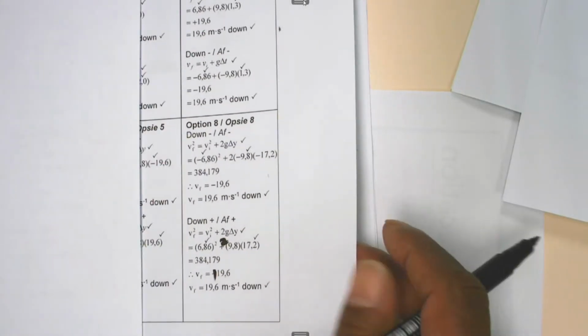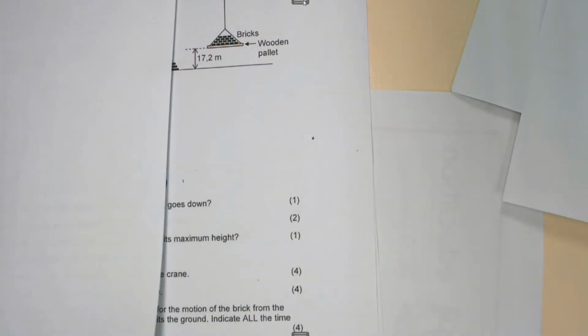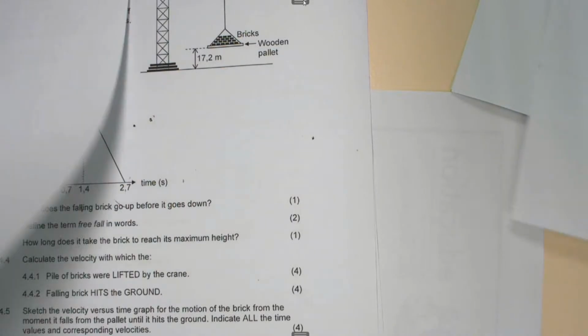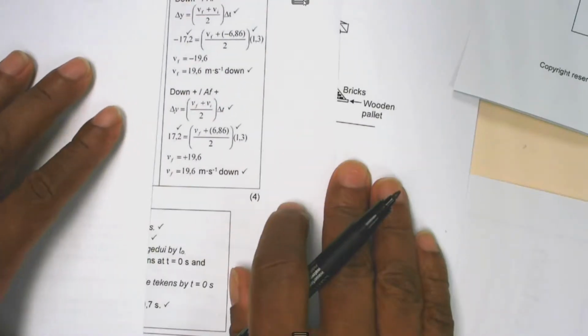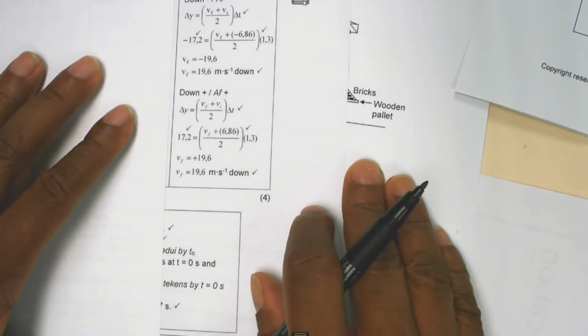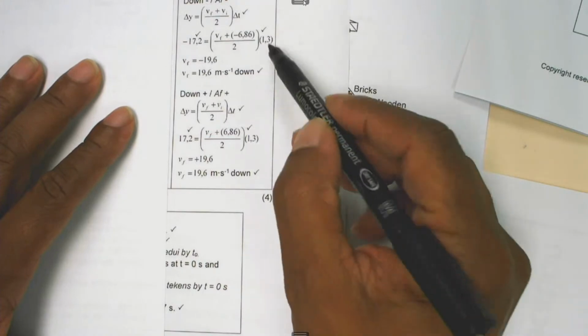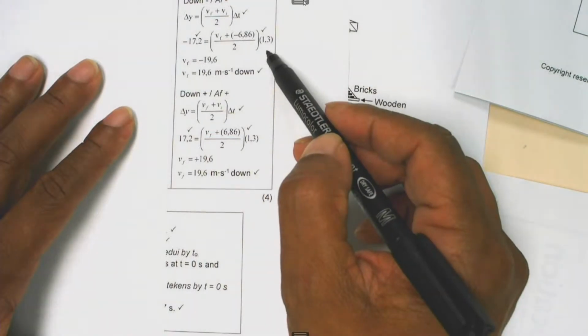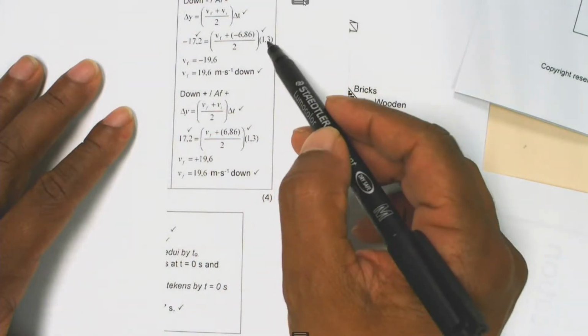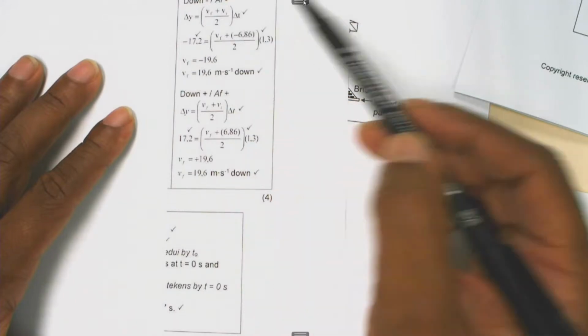Right, that is option number 8. Let's go to option number 9. With option number 9, we are using the formula that we used in option number 1. The only difference, as I indicated, is in the displacement, in fact the time, and then the signs, but everything else is the same.